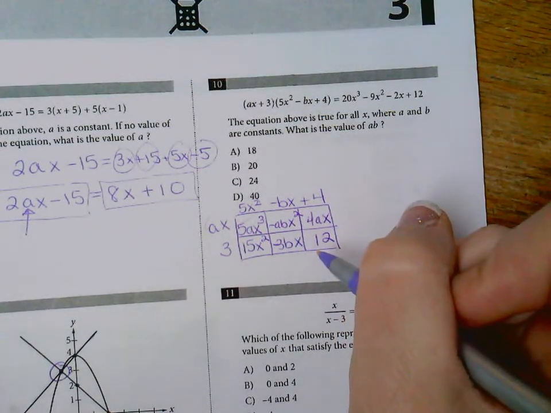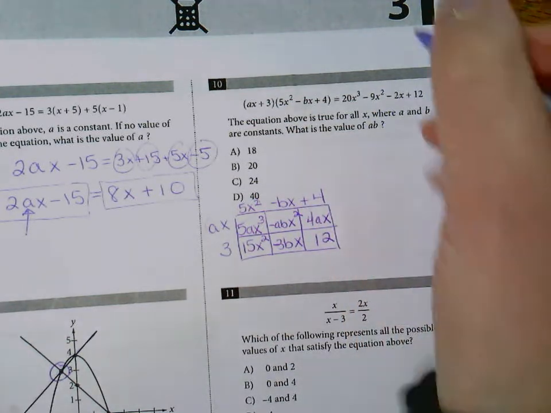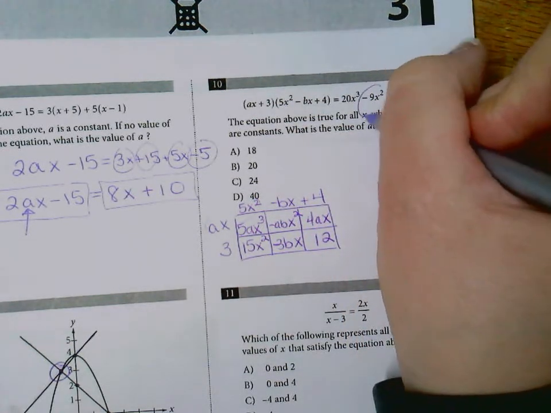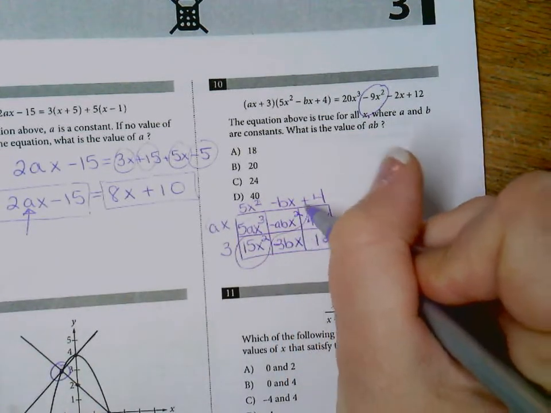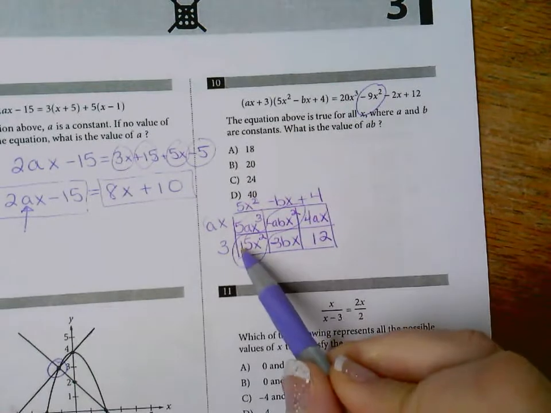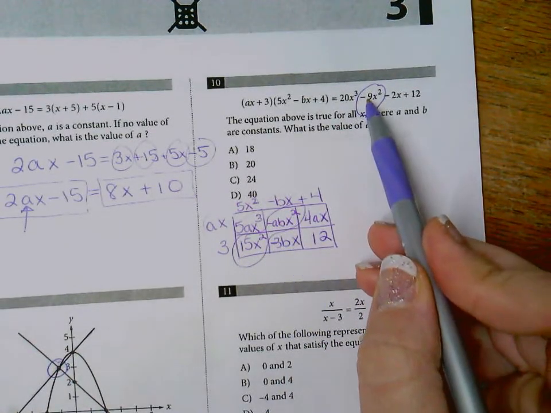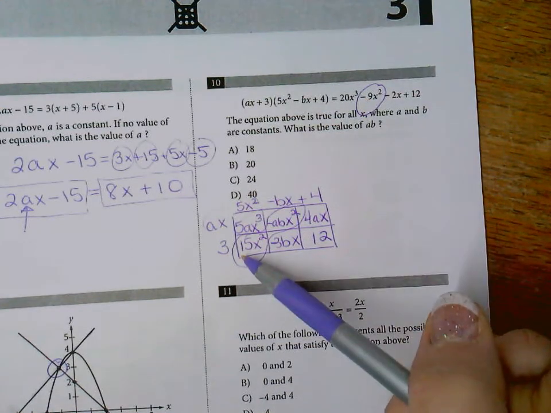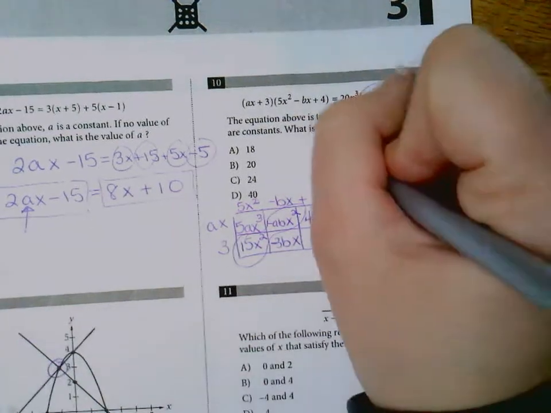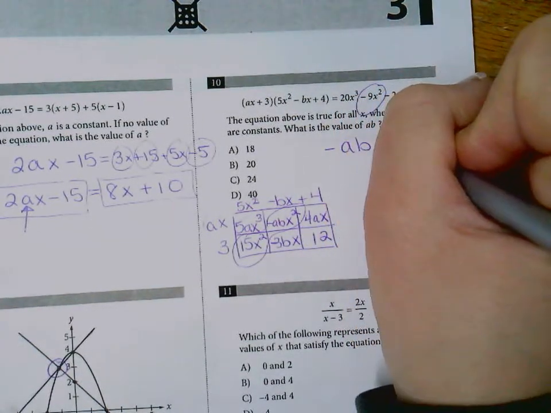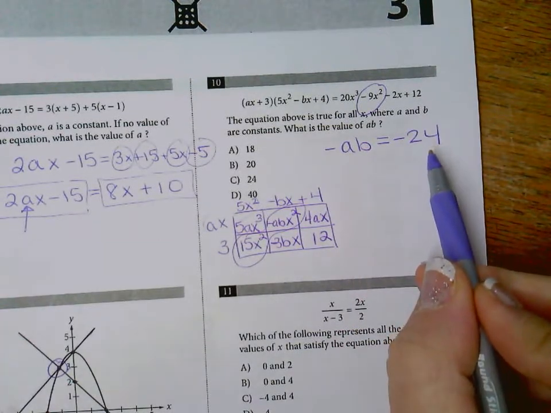Which one could we work on here? So we want a total of negative 9x squared. And so right here, how many x squareds do we have? 15 minus ab. How am I going to get to negative 9? I would have to subtract, what's 15 plus 9? 24. So negative ab has to equal negative 24. So a times b is 24. That's the first thing I know.